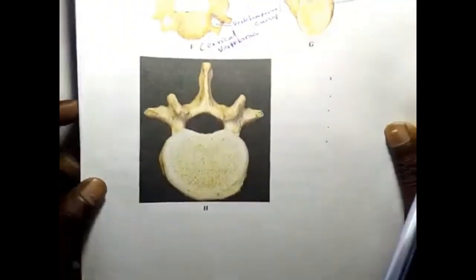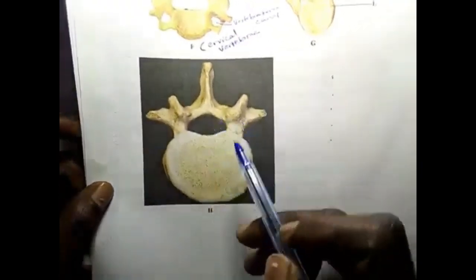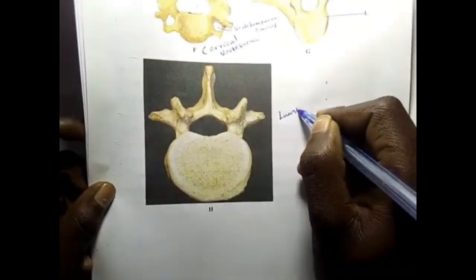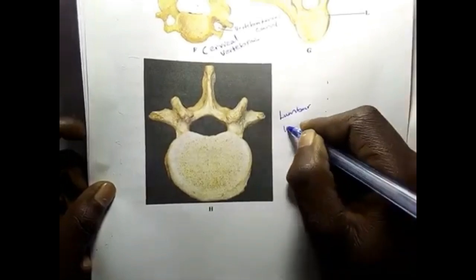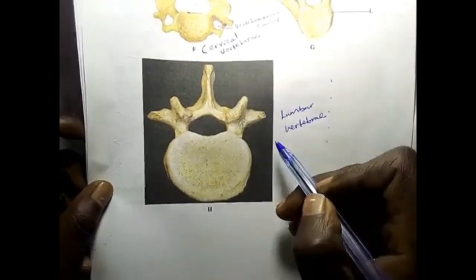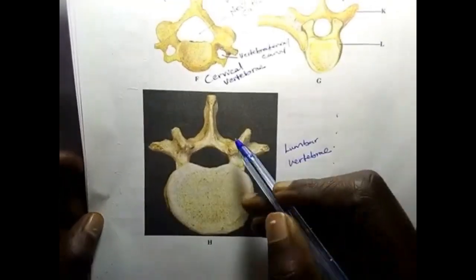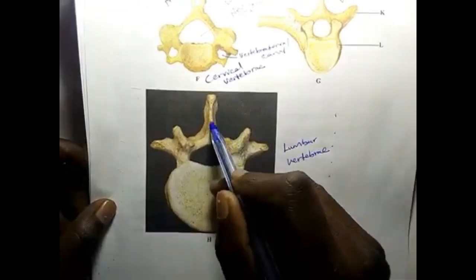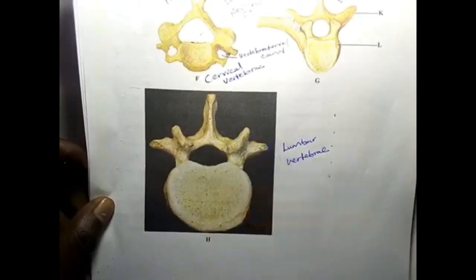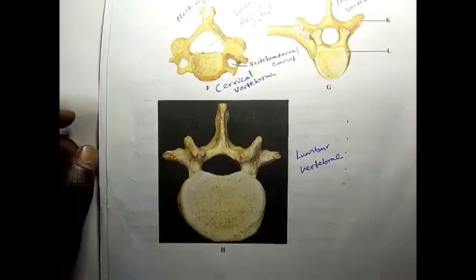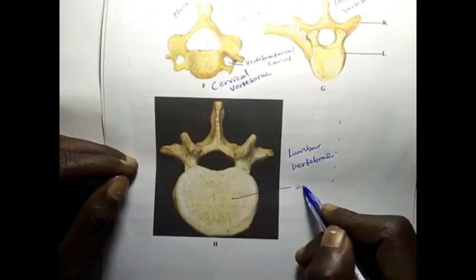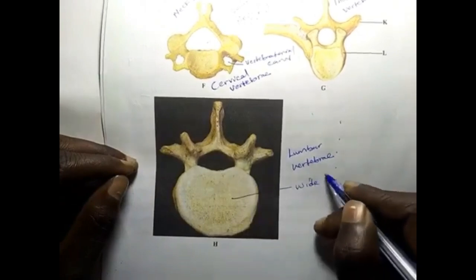Now we go for H. This is lumbar vertebrae. Because first of all it has a long neural spine, and also has a wide and large centrum.